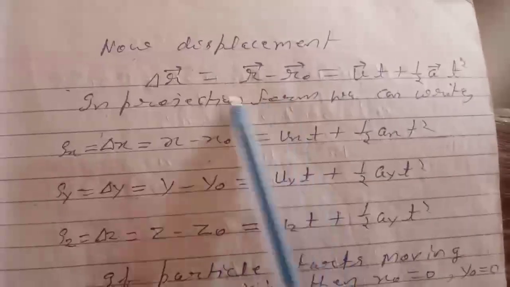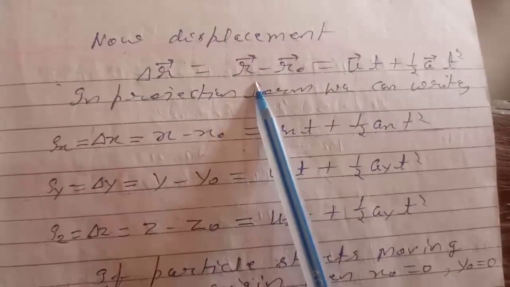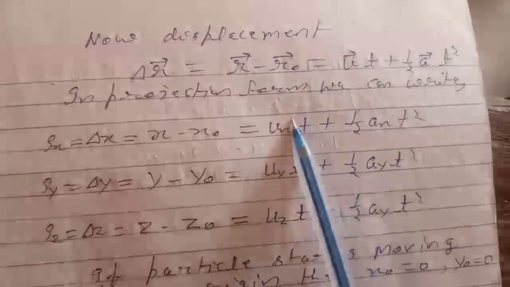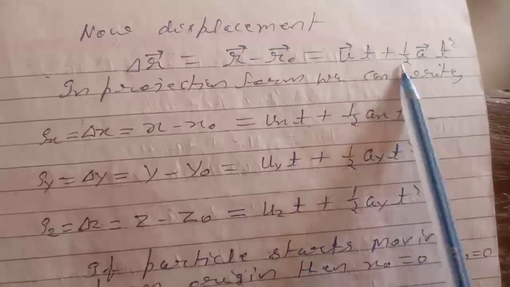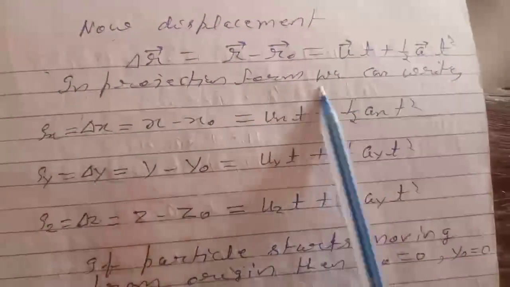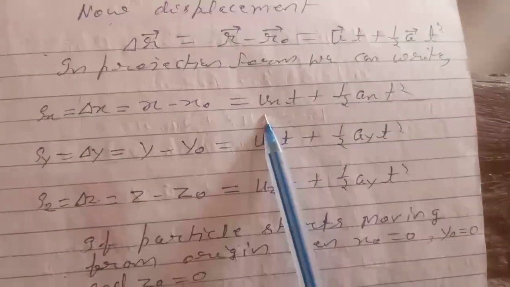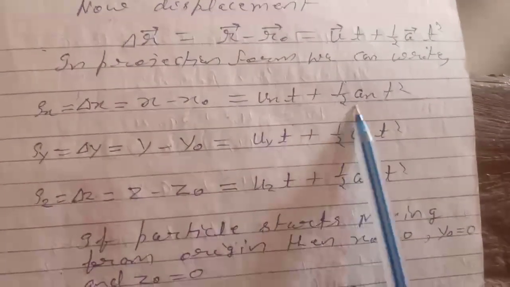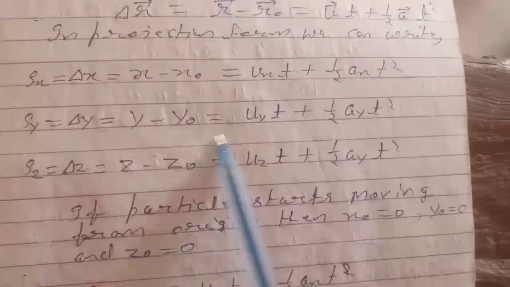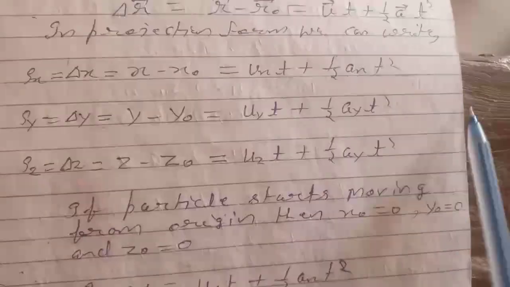Now the displacement vector delta r equals r vector minus r0 vector equals u vector t plus half a vector into t square. In projection form we can write sx equals delta x, x minus x0, equals ux t plus half ax t square. Sy equals delta y, y minus y0, equals uy t plus half ay t square.